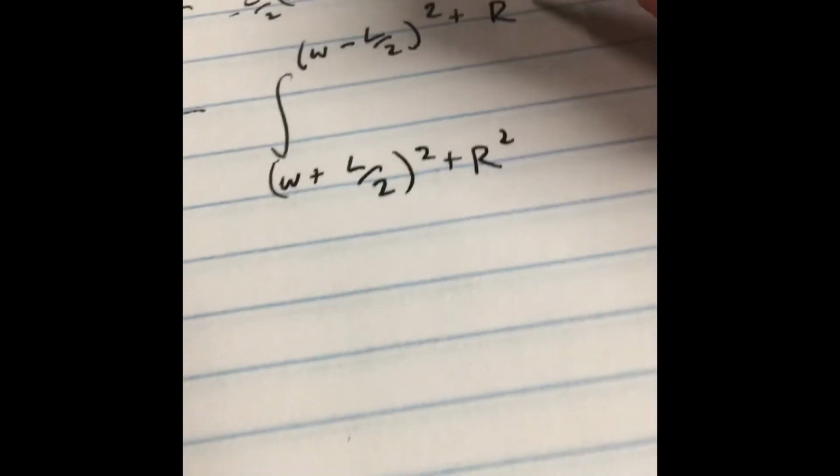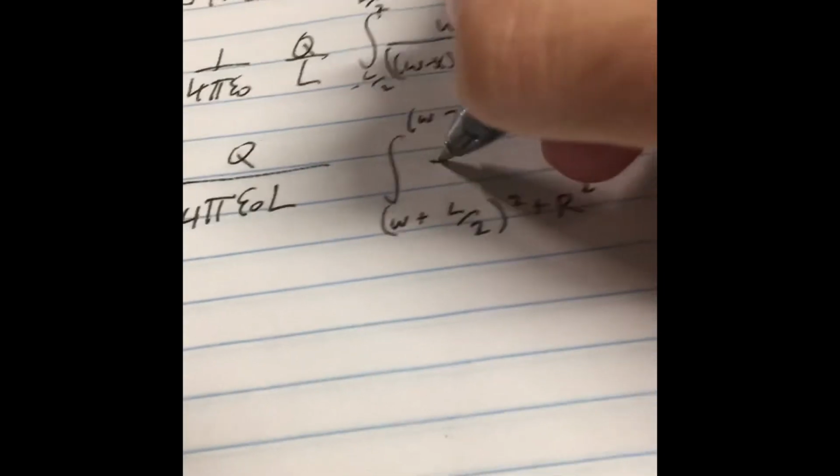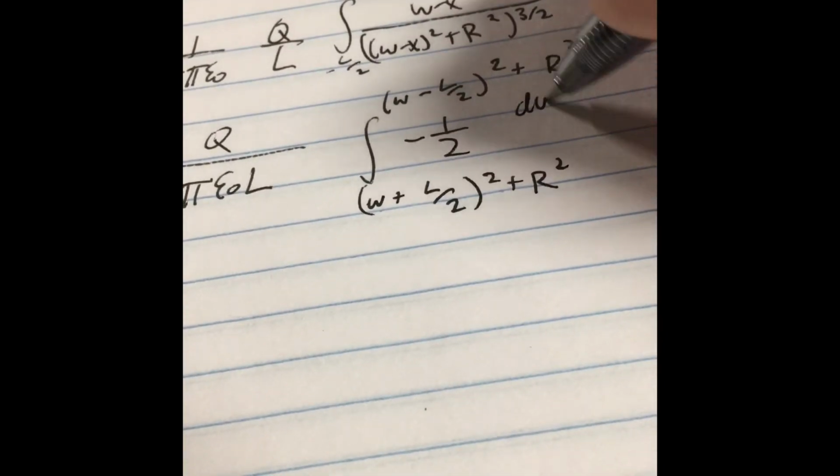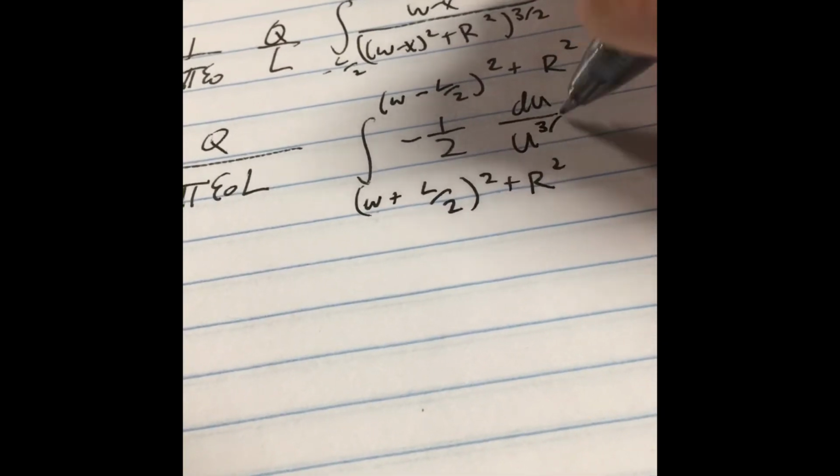I'm sorry, this would be squared over here too. And within, we will have 1 over 2 times du over u to the 3/2.